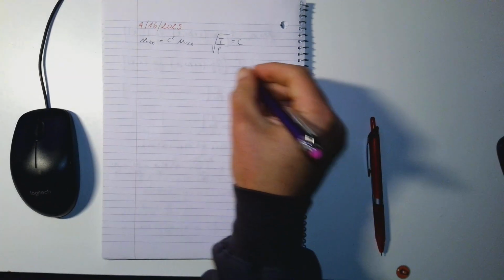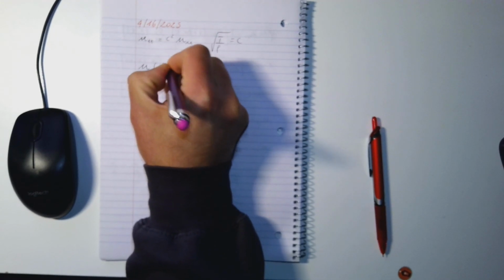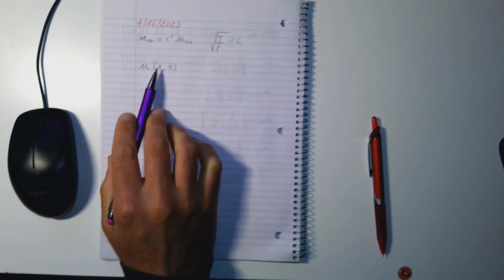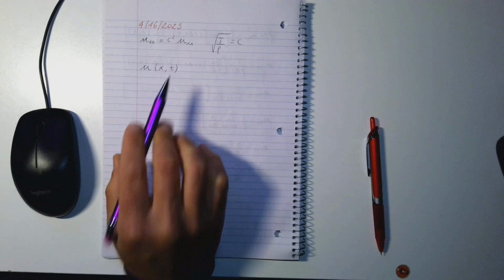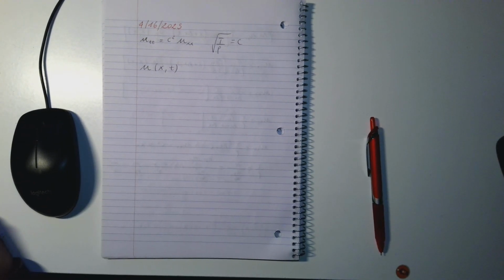Now, we said that this u, again, our solution, is the displacement, and it is a function of both x and t, so a function of both space and time. We also said that we need to give a little bit of context in our problem, which means giving conditions, boundary conditions in particular.